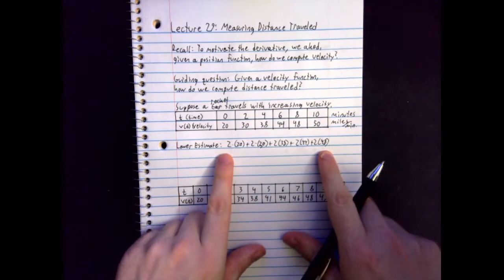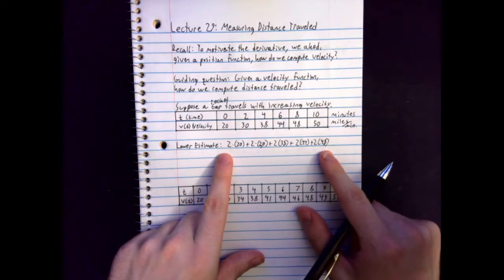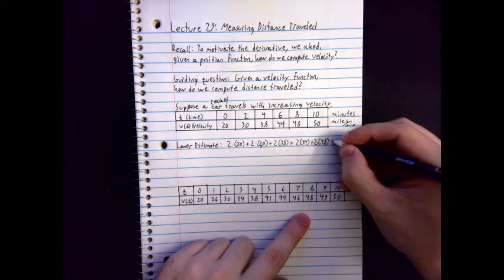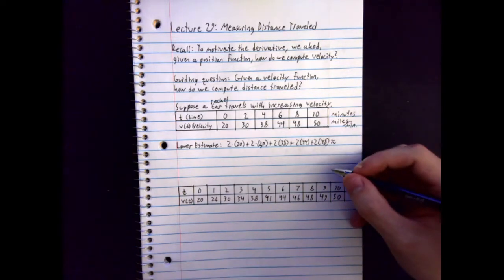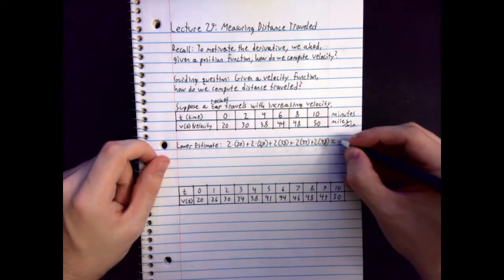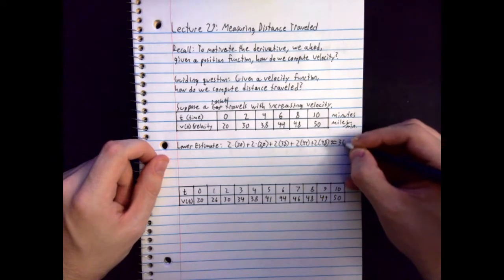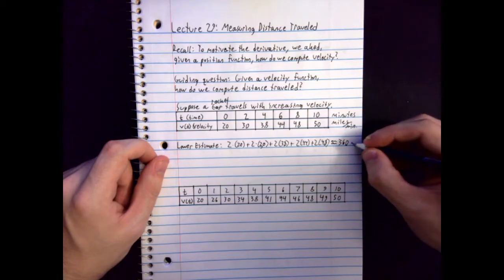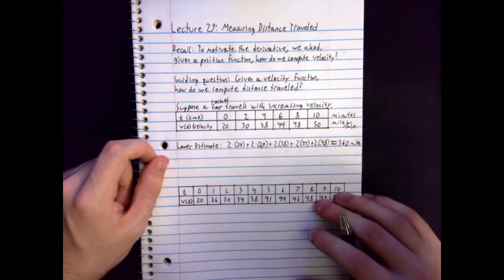And this, whatever this number comes out to be, will be our lower bound. And if we actually were to compute this, I've done this ahead of time, this is going to be exactly 360 miles. Now, that's a lower estimate.